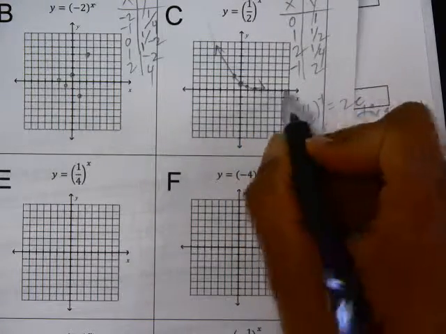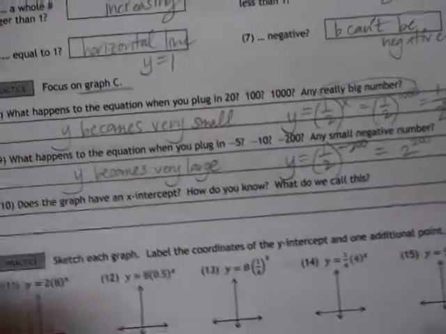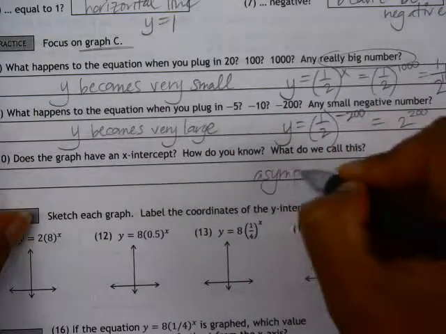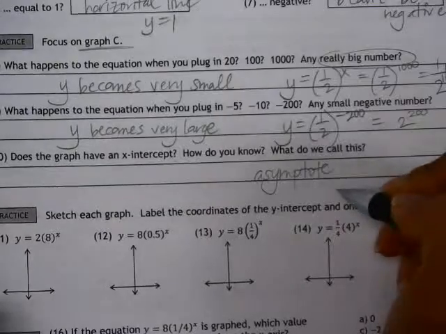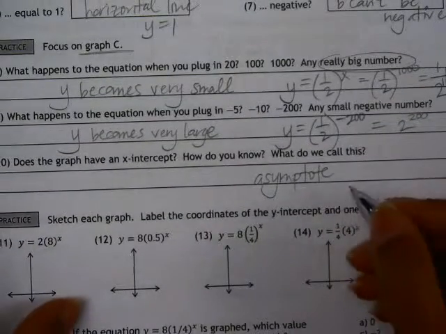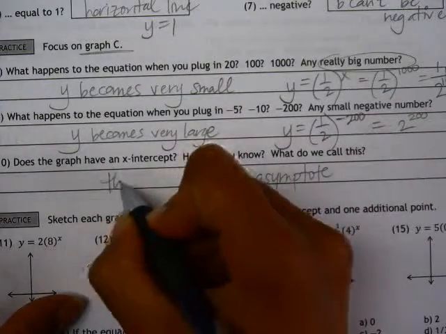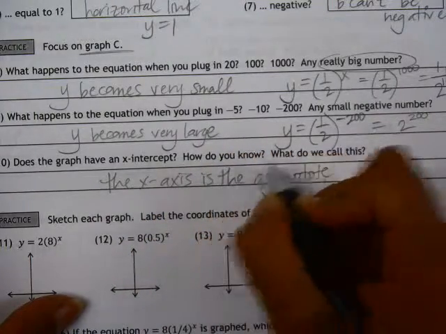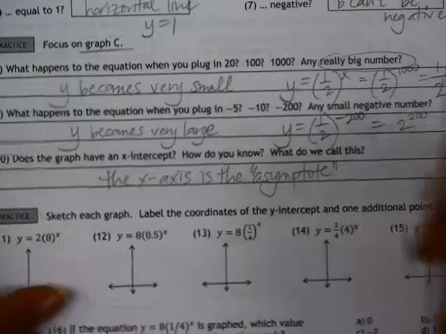So what that's called is an asymptote. An asymptote is the line that the graph is getting very close to. So in this case, the x-axis is what we call the asymptote of the graph.